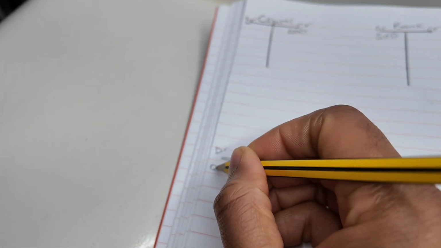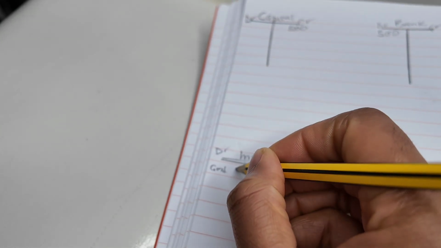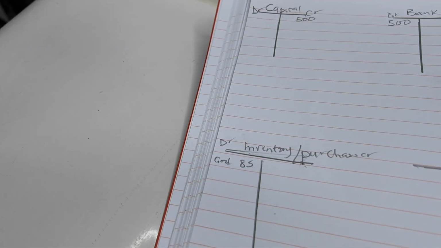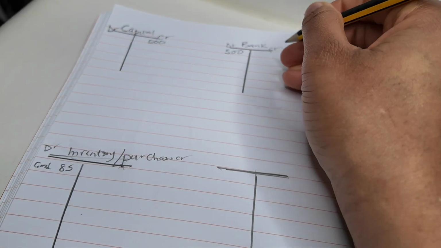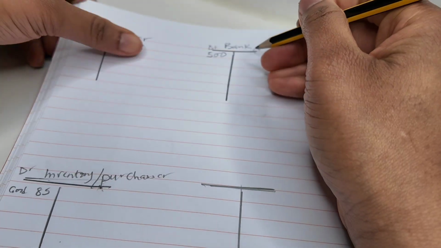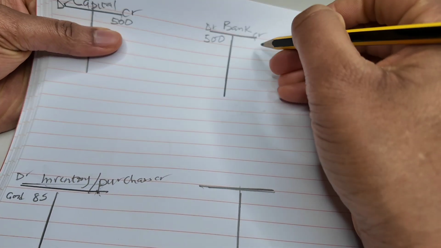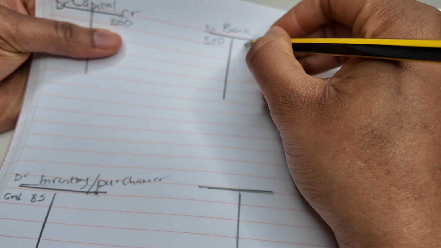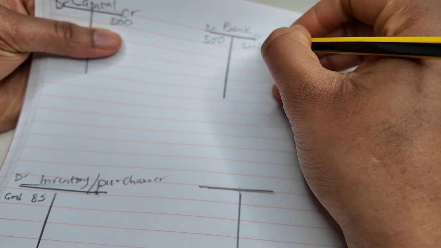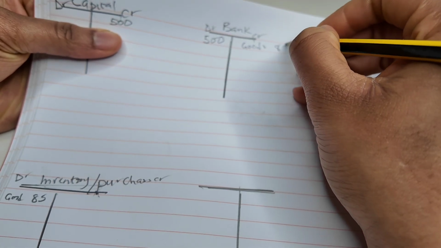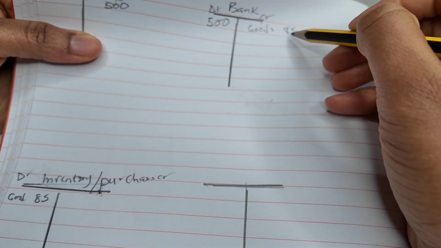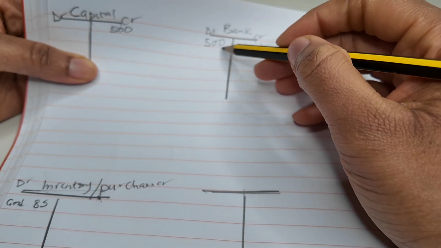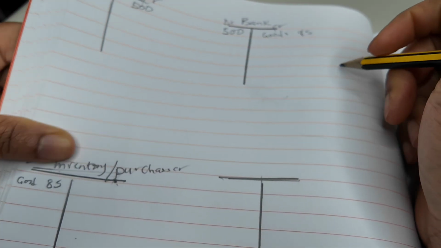Goods 85. And what is going to be the corresponding credit entry? It's going to be bank, because £85 is leaving our bank. Okay, we bought goods, we say £85 credit. This amount has reduced the initial money we have in the bank.